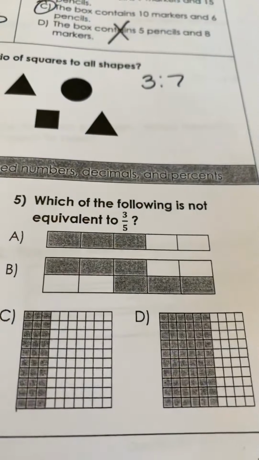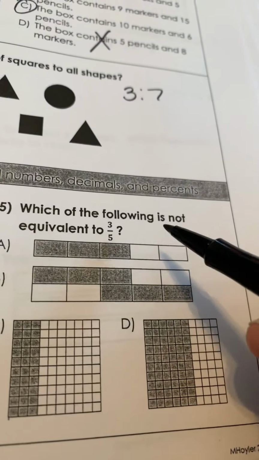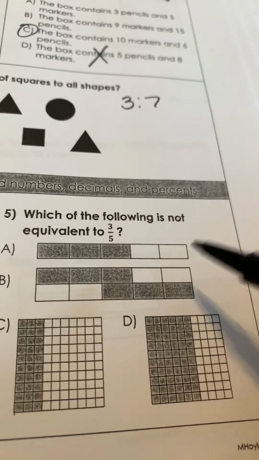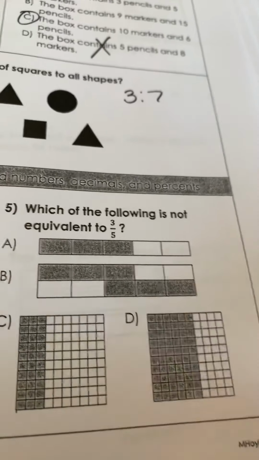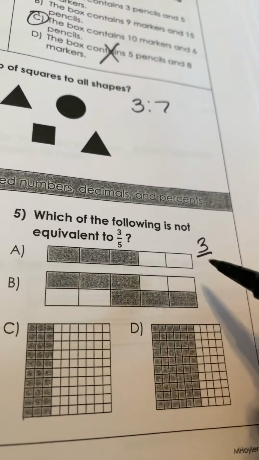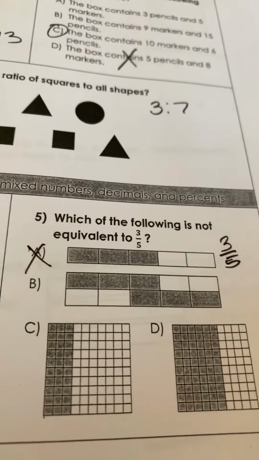Number 5, which of the following is not equivalent to 3/5? Okay? So what I'm taking is the colored squares are going to be my numerator. All my squares are going to be my denominator. Well, if I look at A, that's 3 colored to 5 altogether. Well, 3/5 is equal to 3/5. So I already know that one's out.